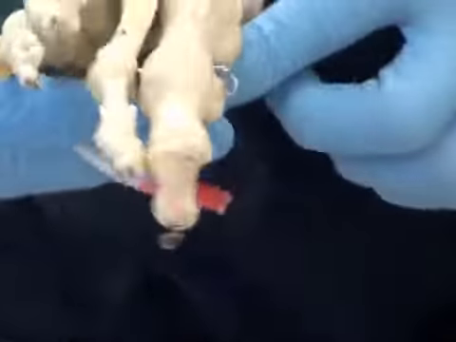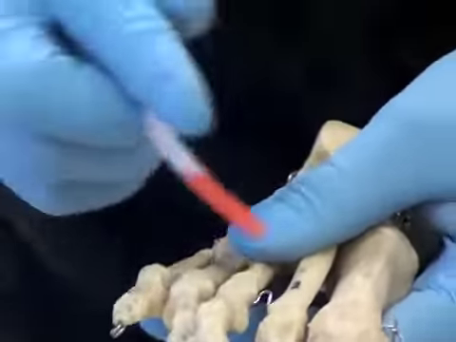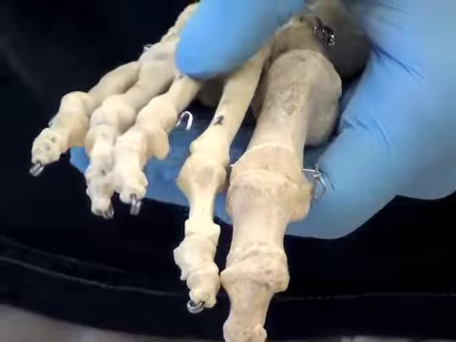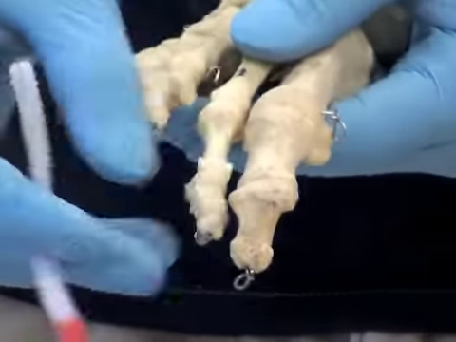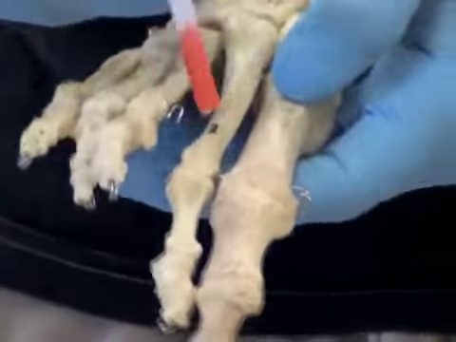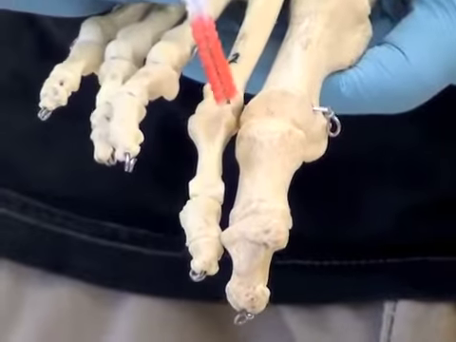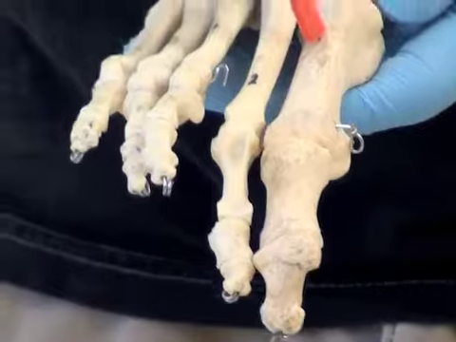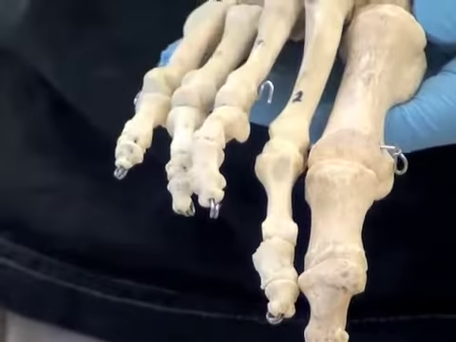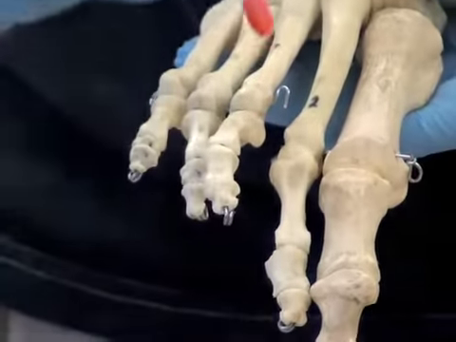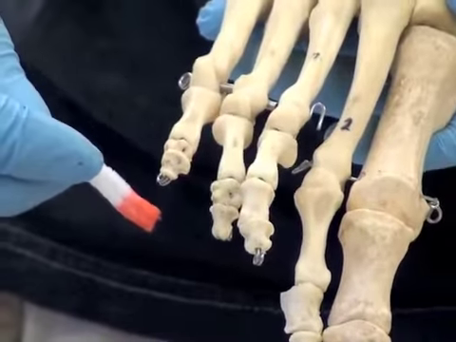They're connected to these other little bones called phalanges. Phalanges comprise what we call digits. So, first metatarsal, first digit. Second metatarsal, second digit. Third digit, fourth digit, fifth digit.